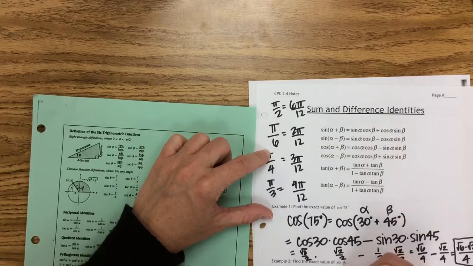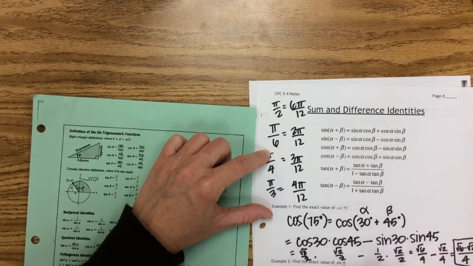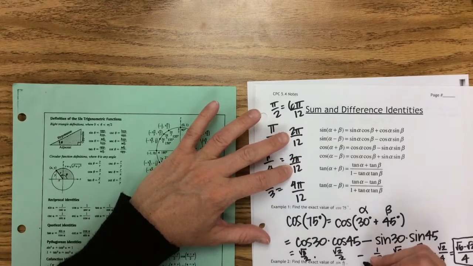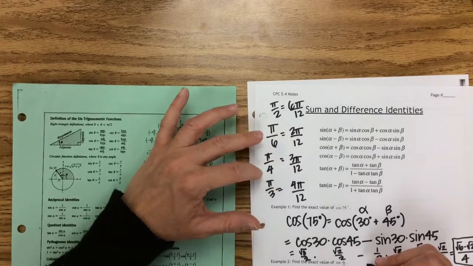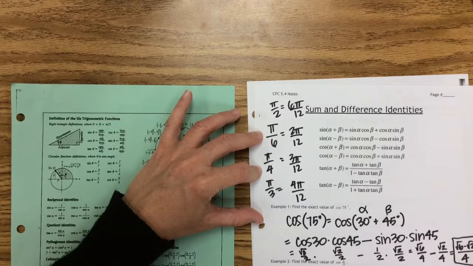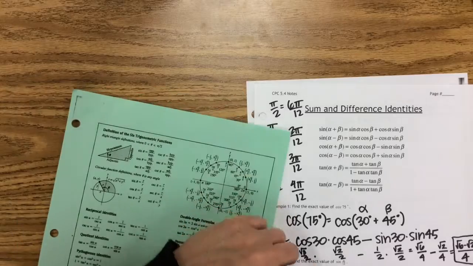So in order to break down pi over 12, I would do 3 pi over 12 minus 2 pi over 12, which is the same as pi over 4 minus pi over 6. So I took the angle and found two things that subtract to get that angle.